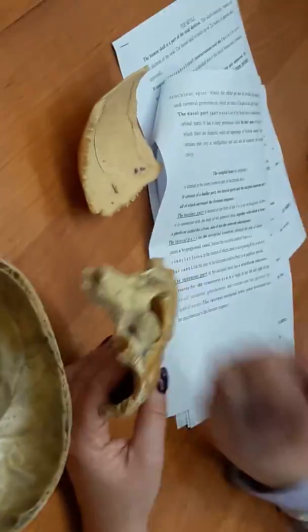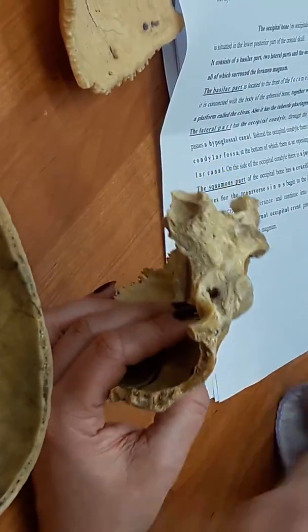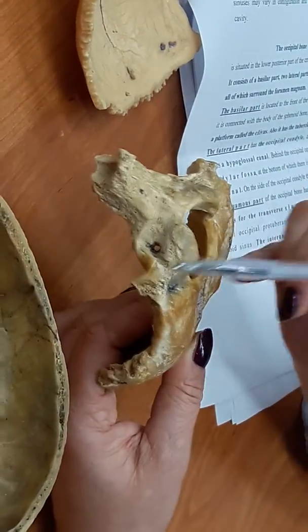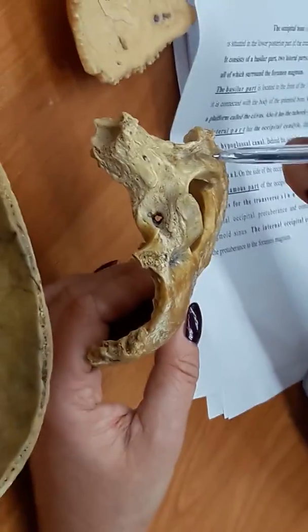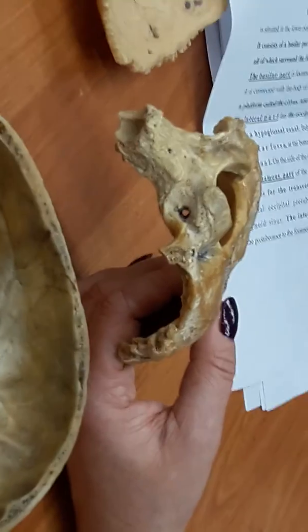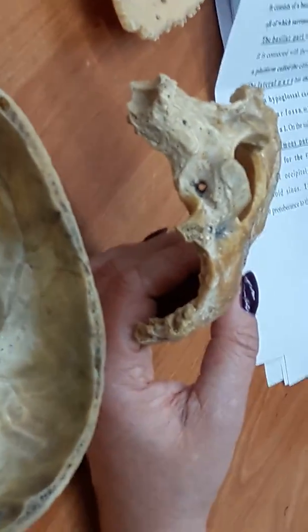The lateral part has the paired occipital condyles. The occipital condyle connects with the atlas and forms the atlanto-occipital joint.